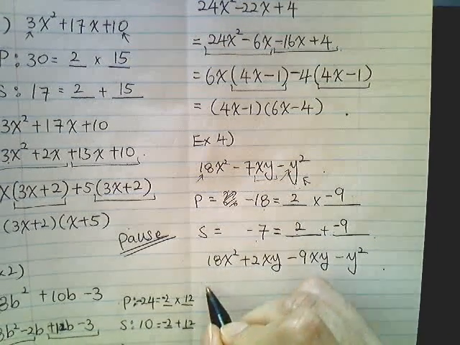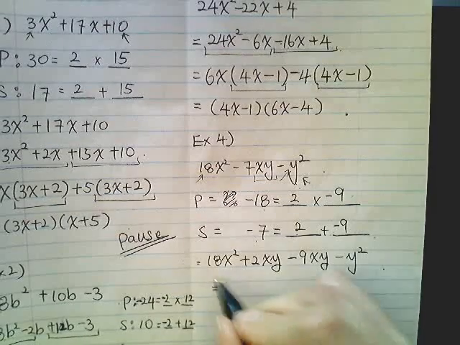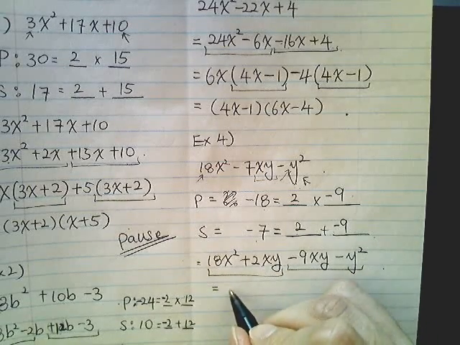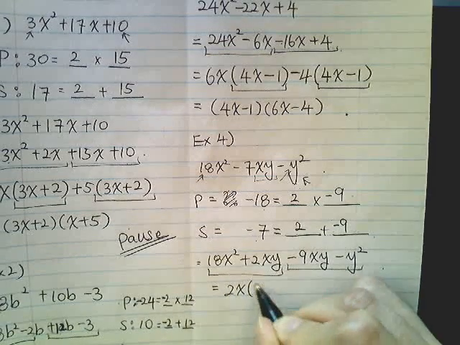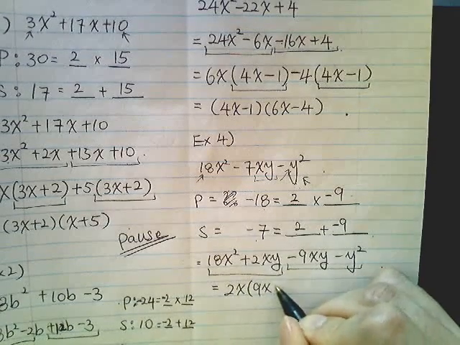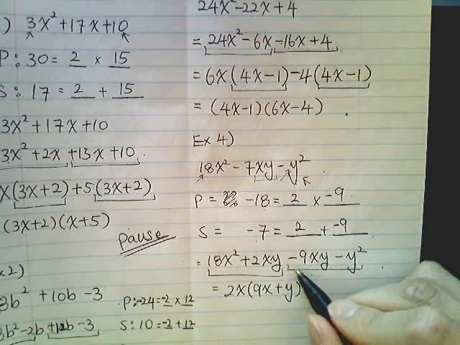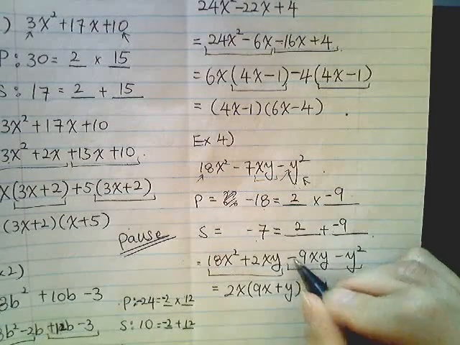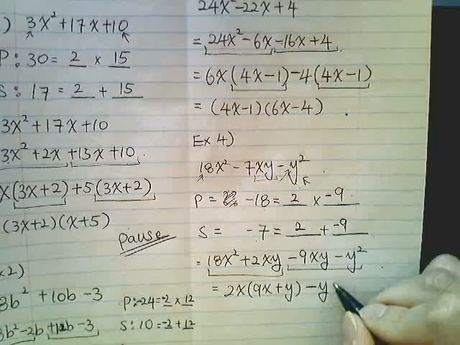Okay, so we have two terms and two terms. From these two, the common factor is 2x. Therefore, I have 9x plus y. And from the second two, I have the common factor as y, but I have negative here, so negative.